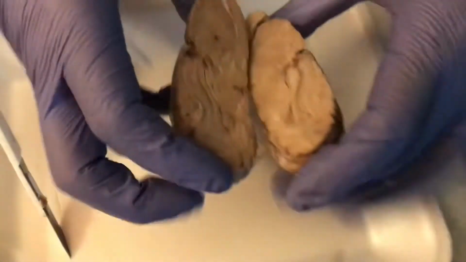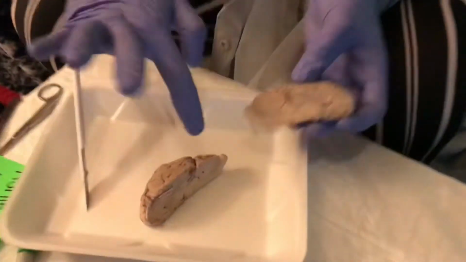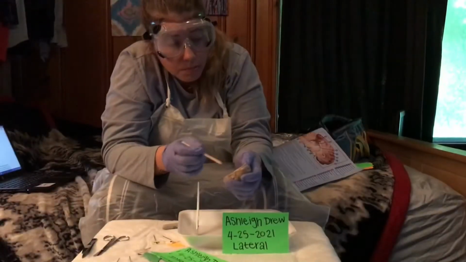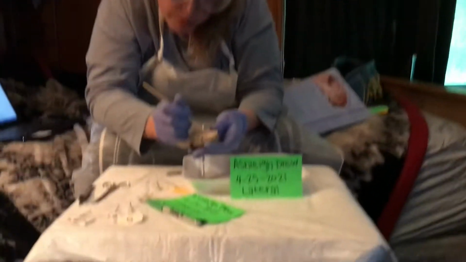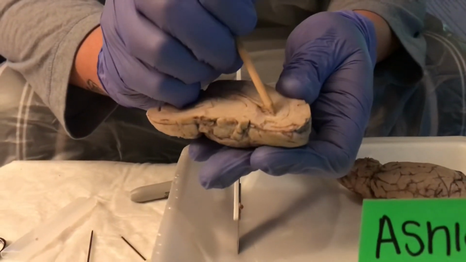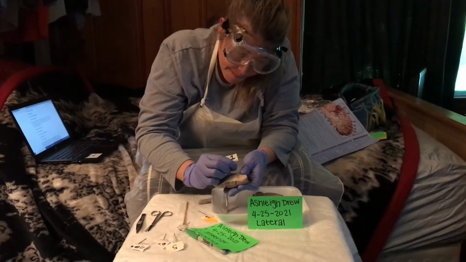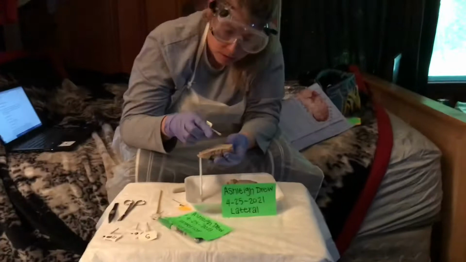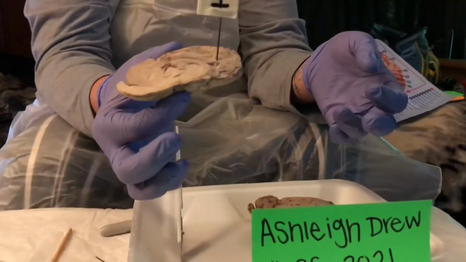So now you can see the internal parts of the brain. Okay, so the first part that I'm going to label is the corpus callosum, and it is this part right here. It goes like that. And that's from a lateral view.